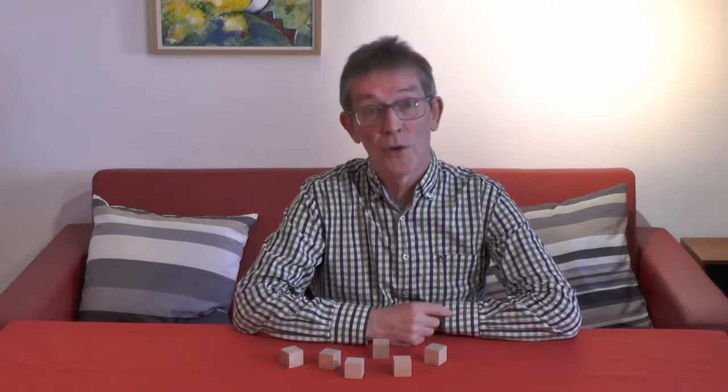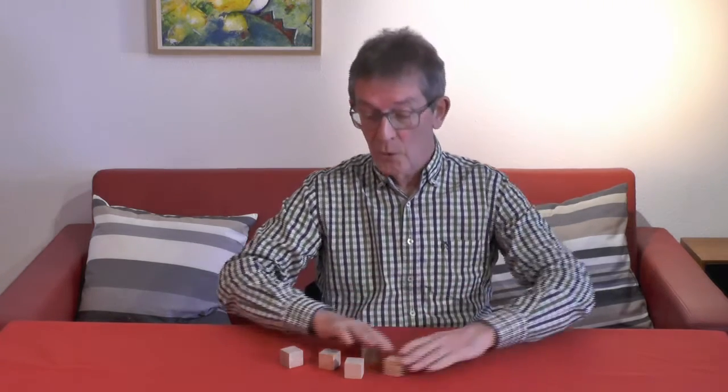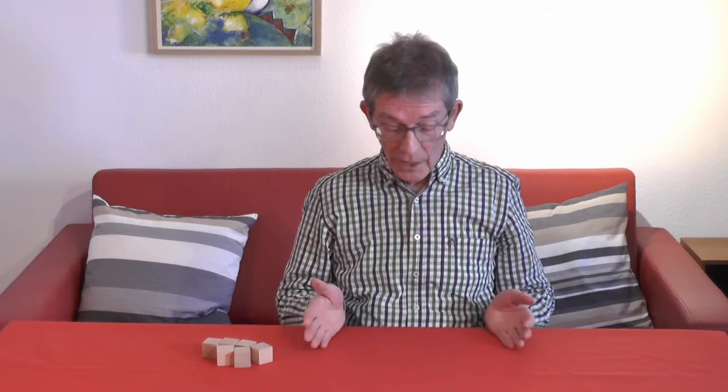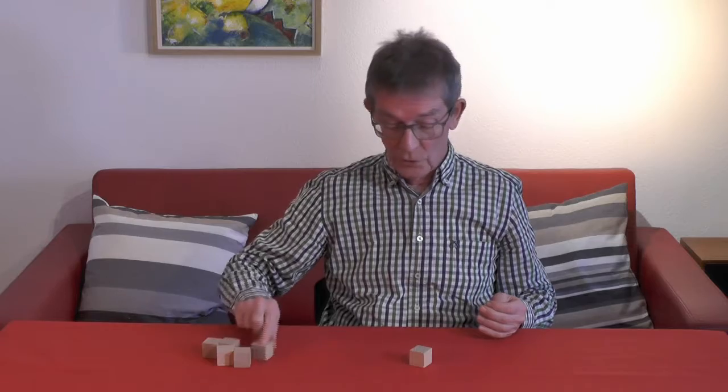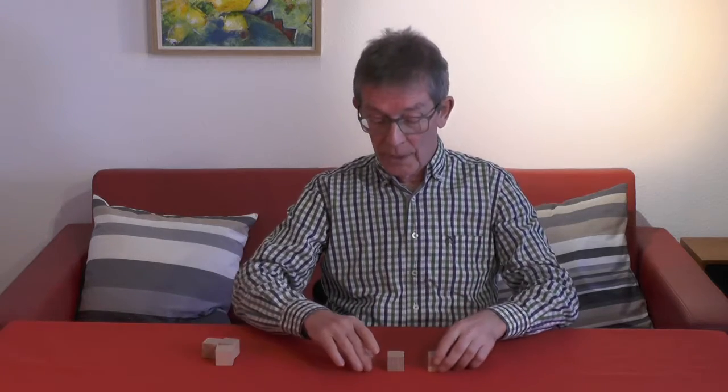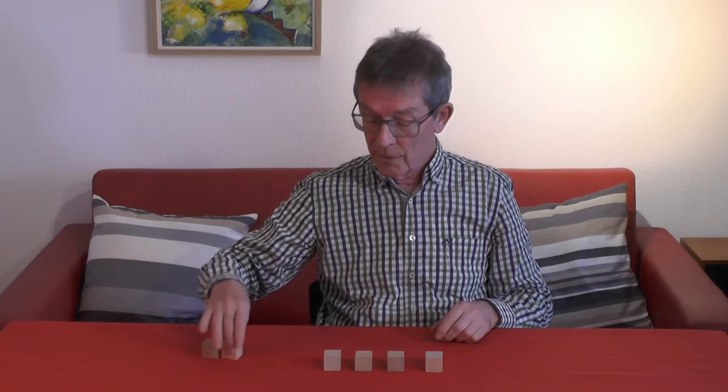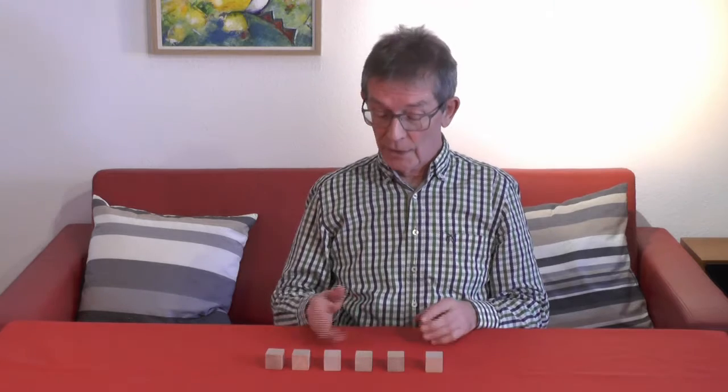And here's how to solve all these little problems. Push the things that are going to be counted to one side and ask the question, how many have I got in front of me? And the answer at the moment is 0. 1, 2, 3, 4, 5, 6. There are 6 in front of me. You can use 0 of course, or none, or nothing, or null. It's up to you.